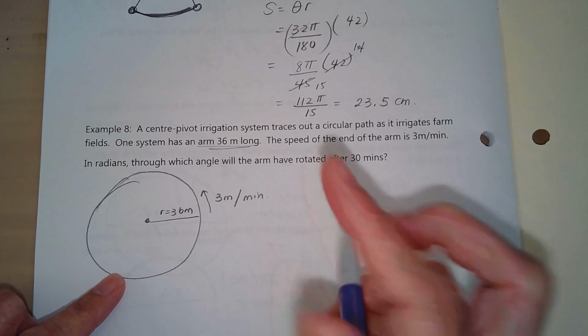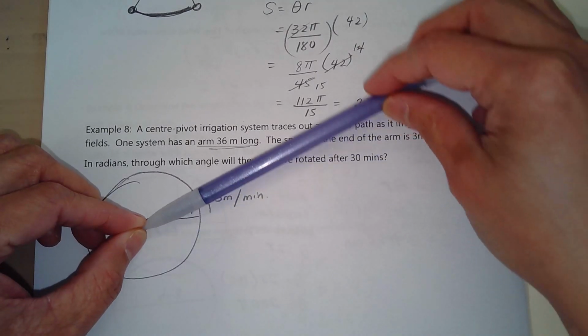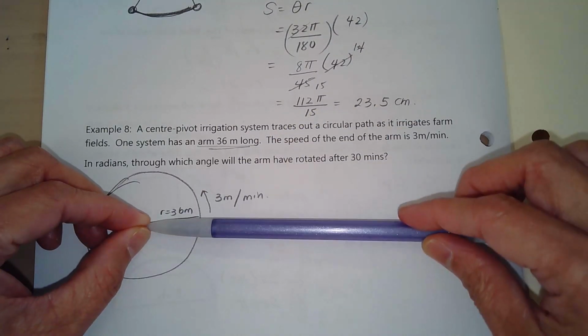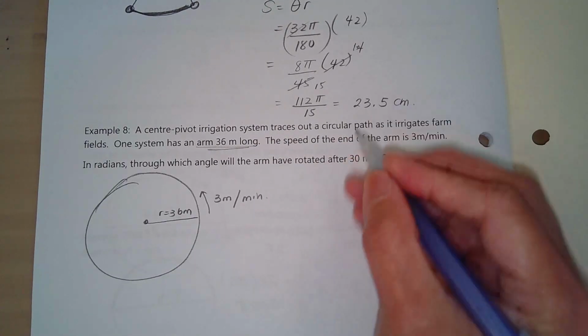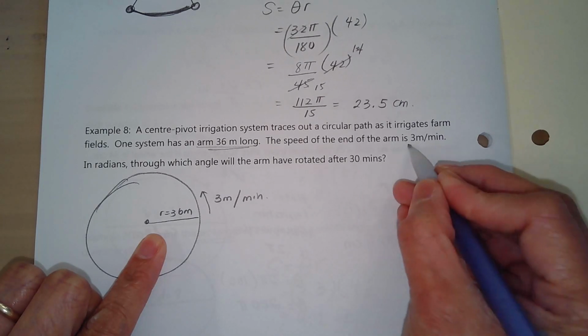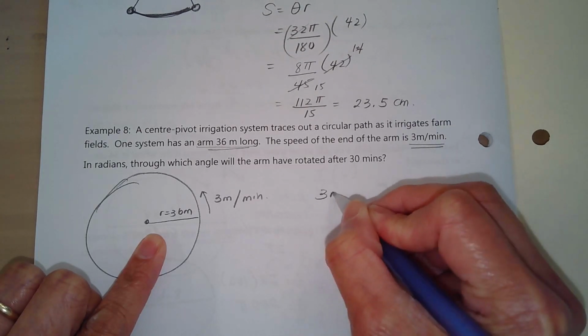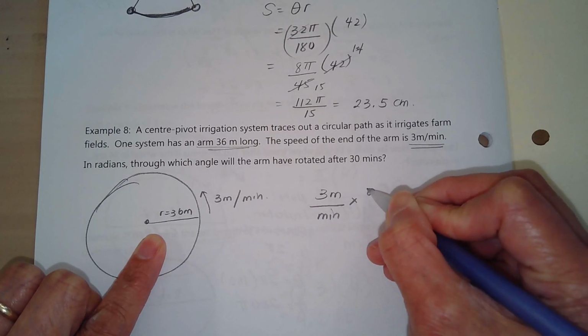So if it's turning 3 meters per minute, how many meters would have rotated after 30 minutes? 90, right? So it's 3 meters per minute times 30 minutes.